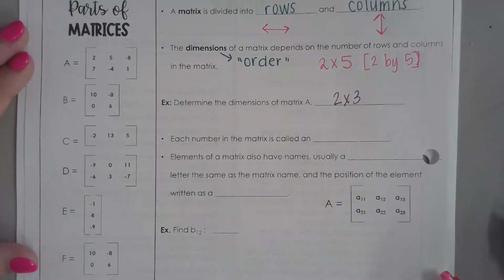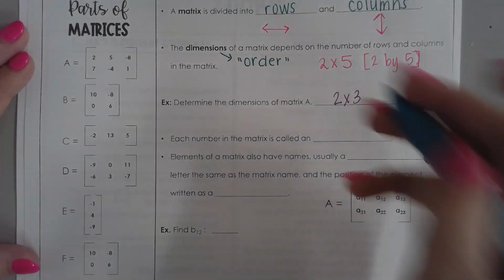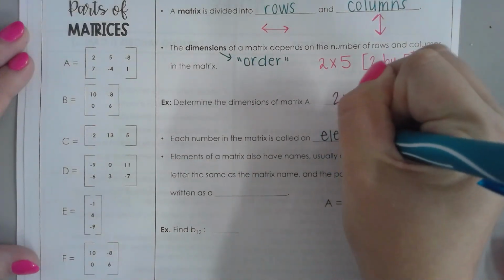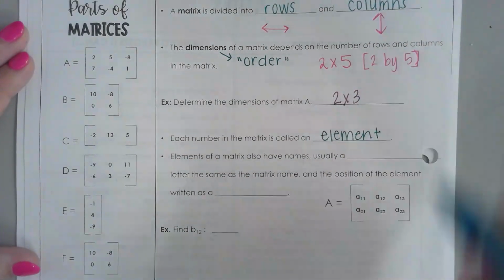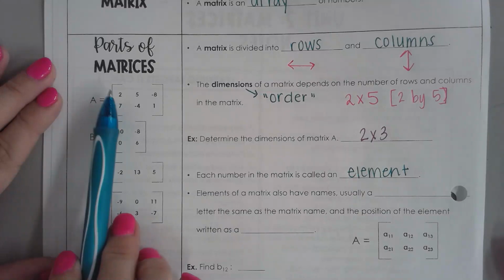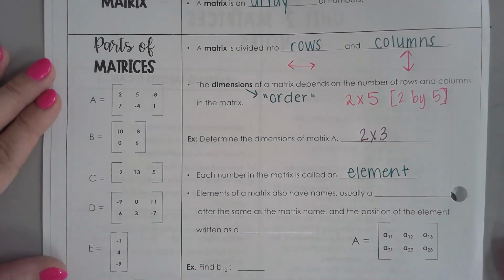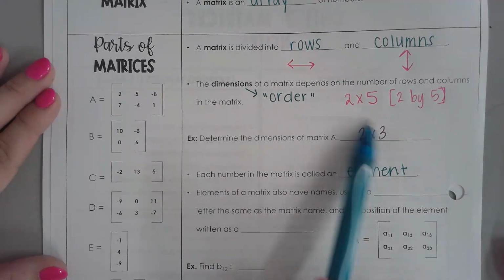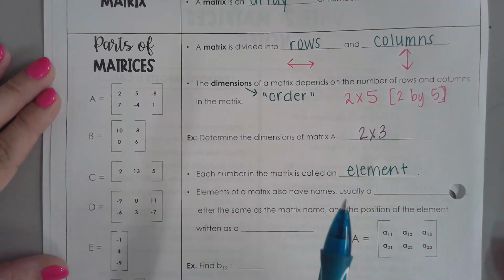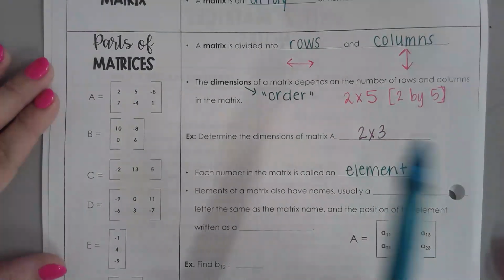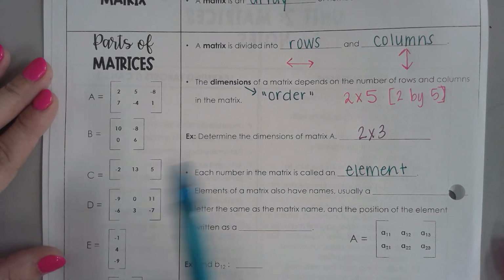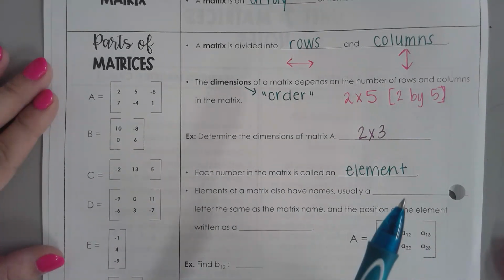Each number in the matrix is called an element. So for example, matrix A has 6 elements. There are 6 numbers in there. You can take the dimensions and multiply them to get the number of elements. A 2 by 3 has 6 elements. What does a 7 by 5 have? 35 elements. Good.